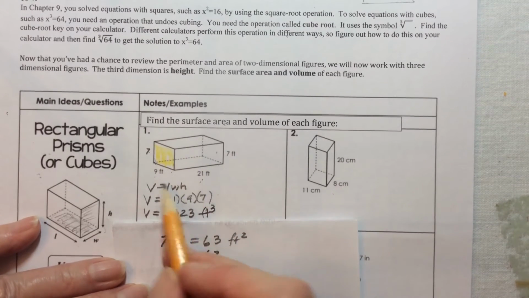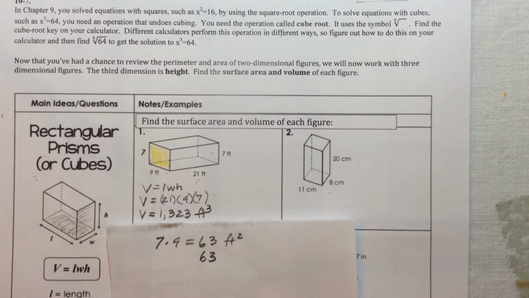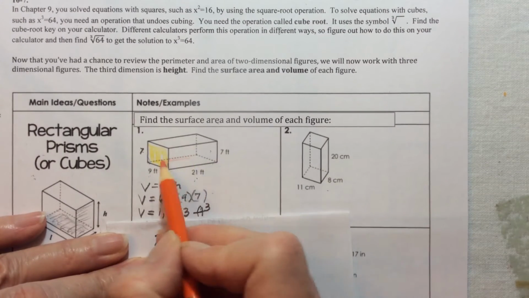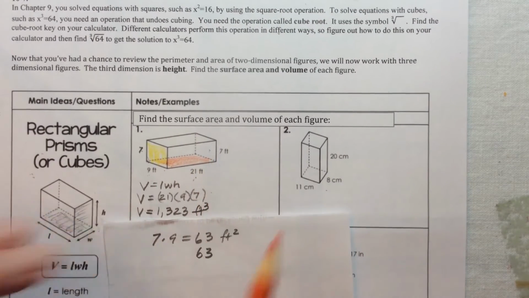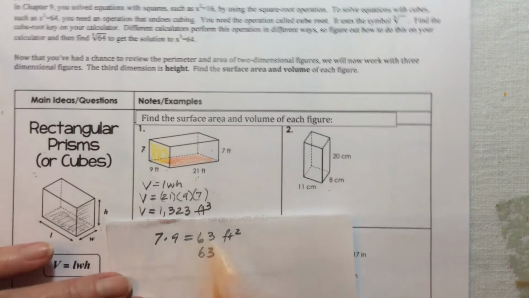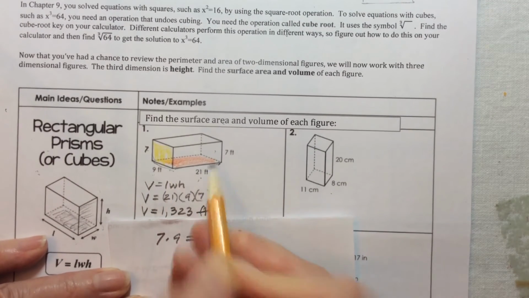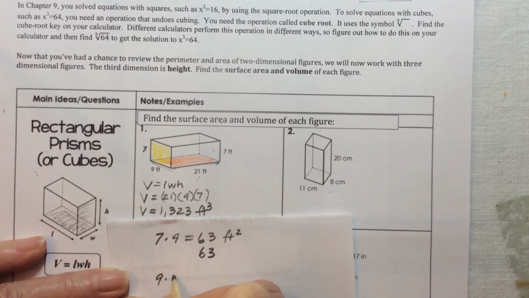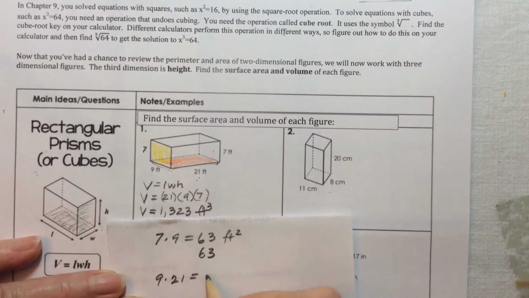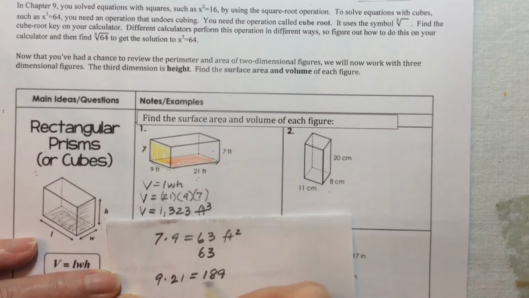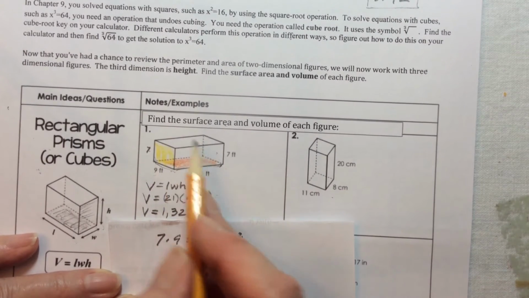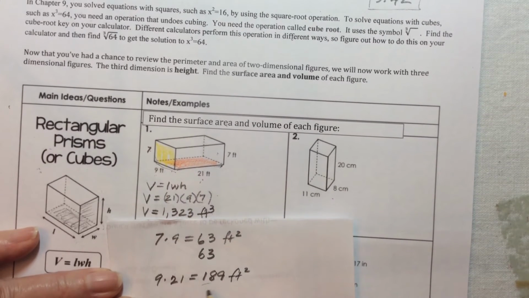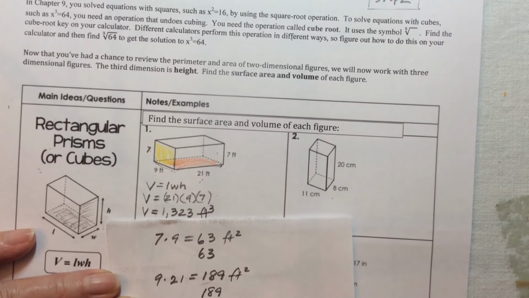And then we need to find the bottom part here. So that's this surface here. So the dimensions of that are 9 feet by 21 feet. So 9 times 21 is equal to 180 plus 9. So 189 feet squared. And we've got 2 of those. We've got the one on the bottom and the one on the top with the same dimensions. So I'll add another 189.